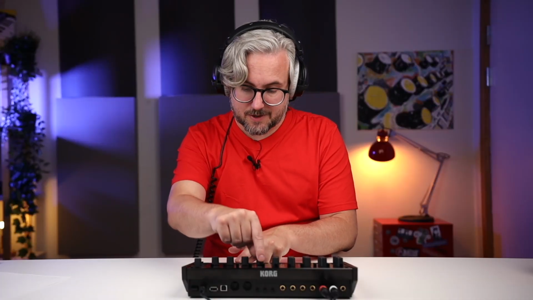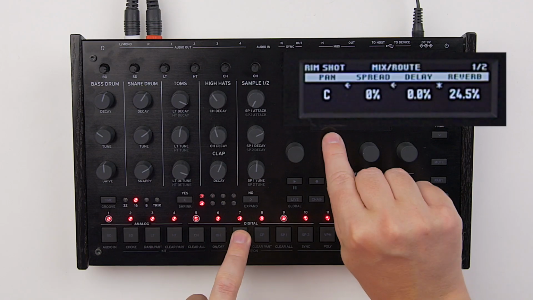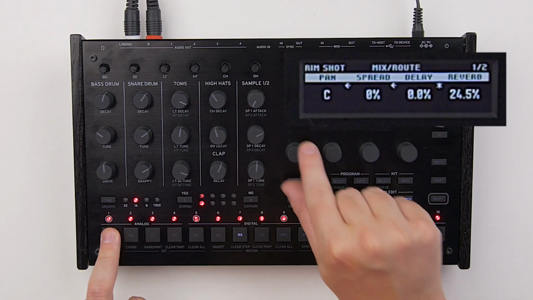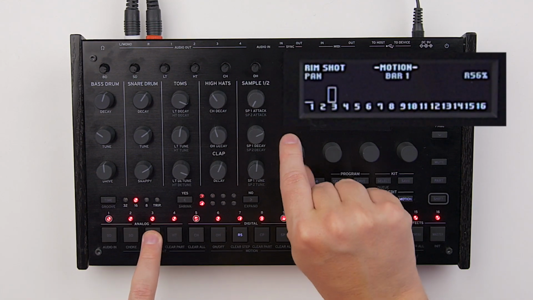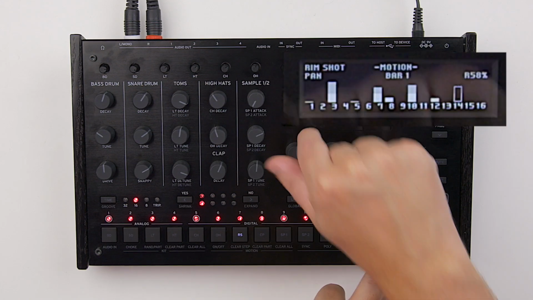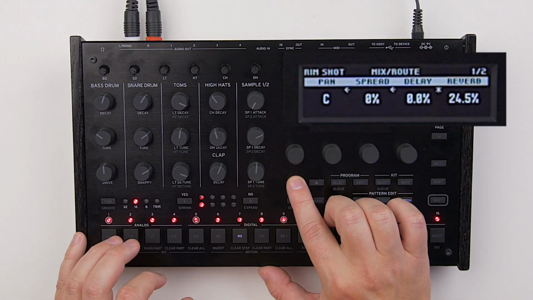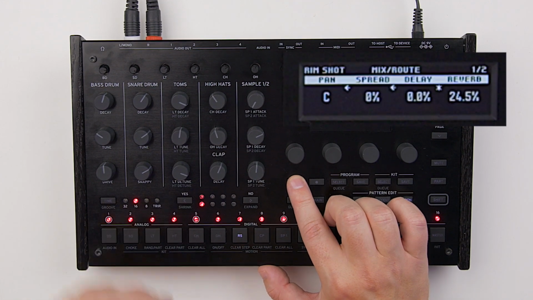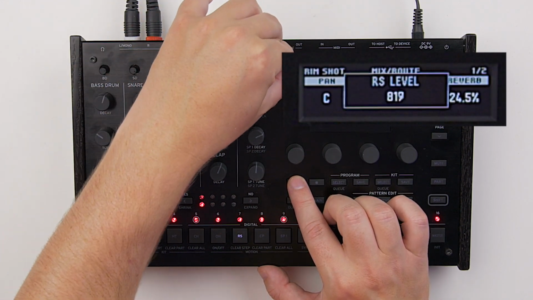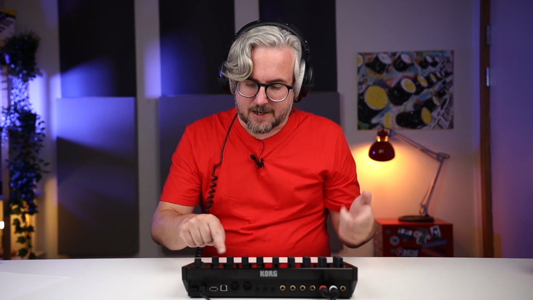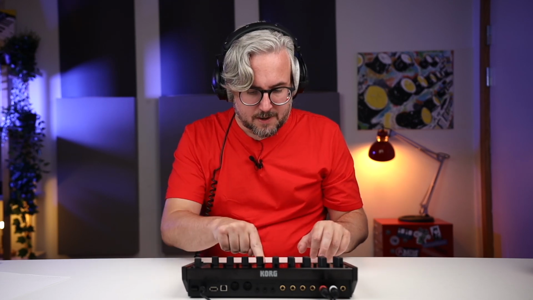So it might not sound super authentic, but you can make some fun stuff with this motion sequencer. For example, changing the spread of certain steps and changing the panning of certain steps. So like I said, what I did here was not super realistic, but sounds kind of interesting and fun. Now let's go back to the kick drum.